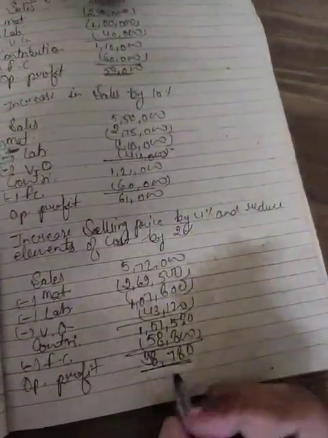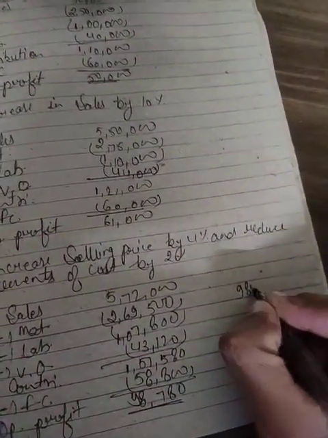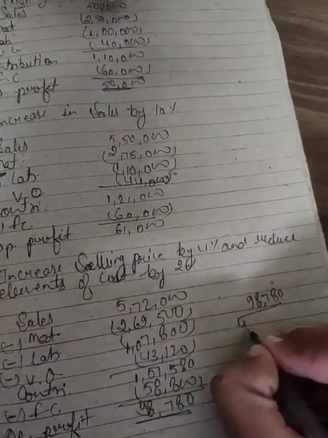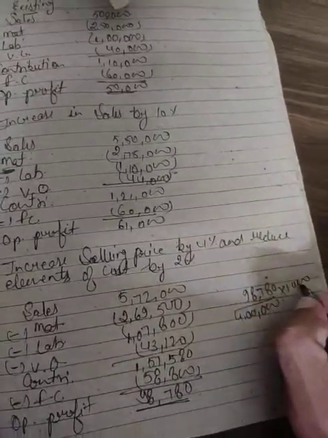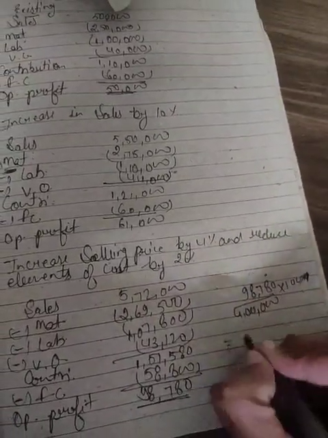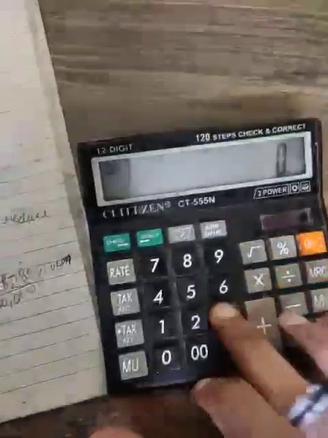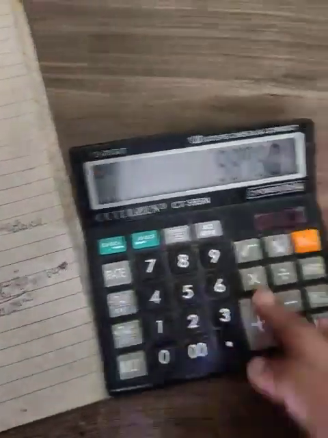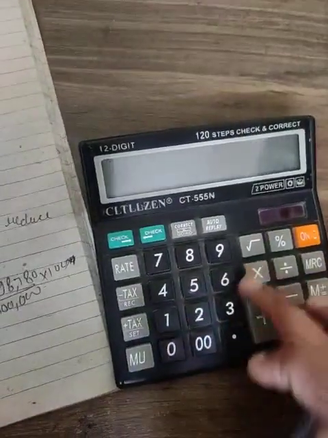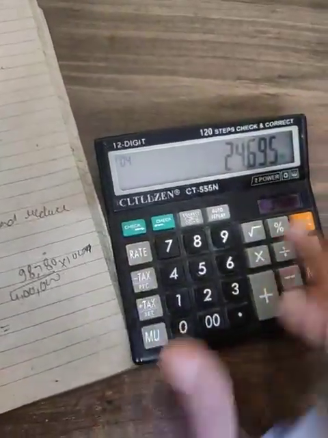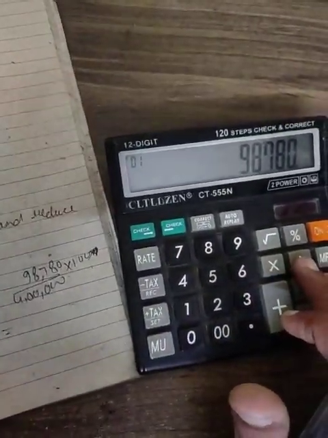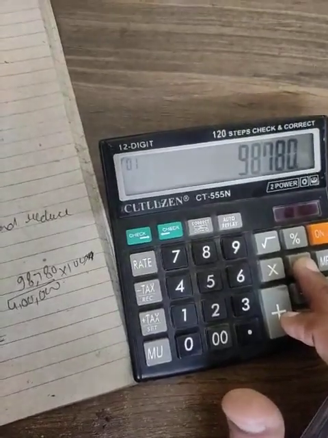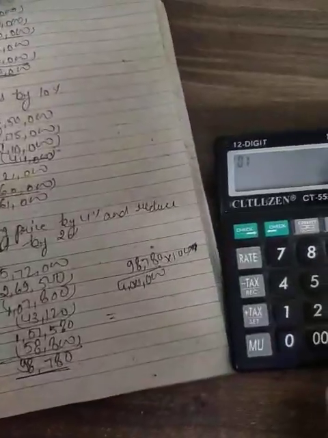Now here is our profit. If this is our new profit, let's calculate how much this is with respect to our capital employed.